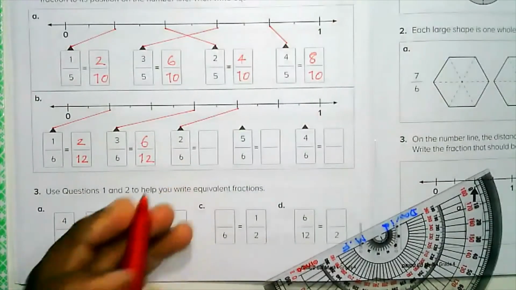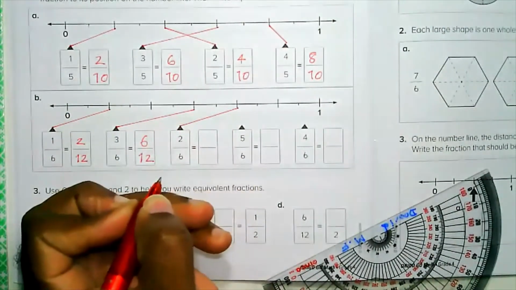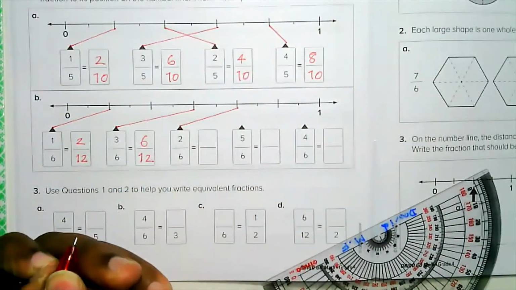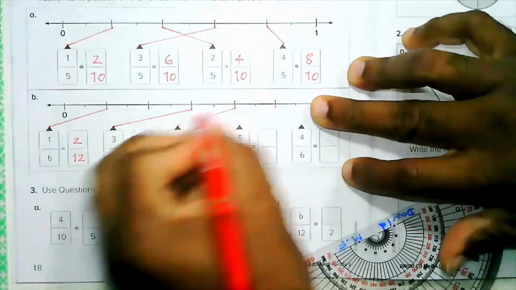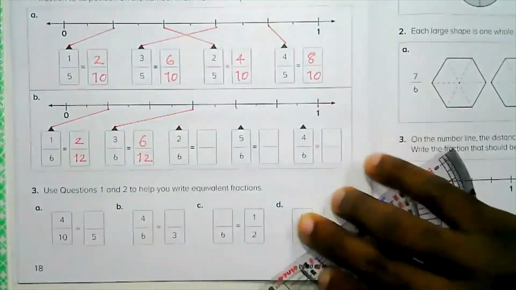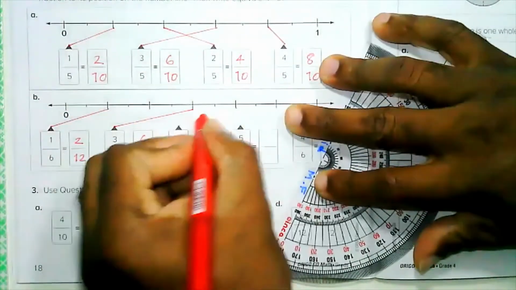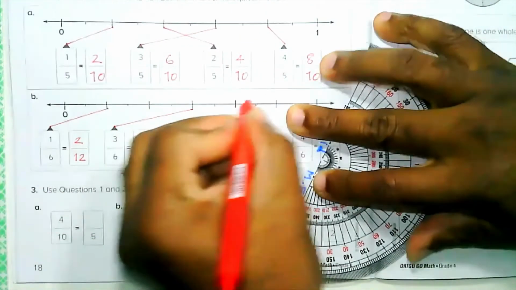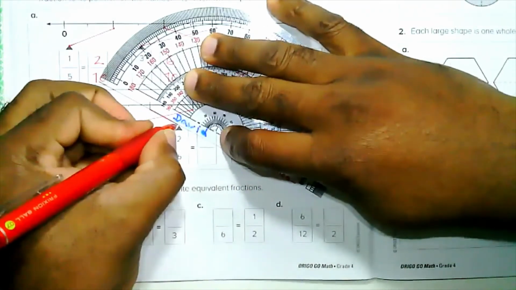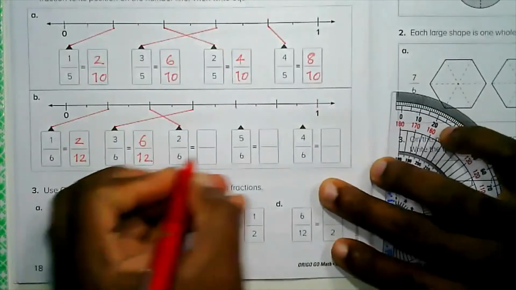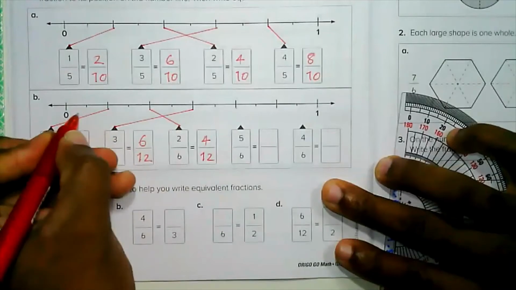So 2/6 equivalent when we count from here will be, no, that is wrong, excuse me. 2/6 will be here. And that will be 4/12.